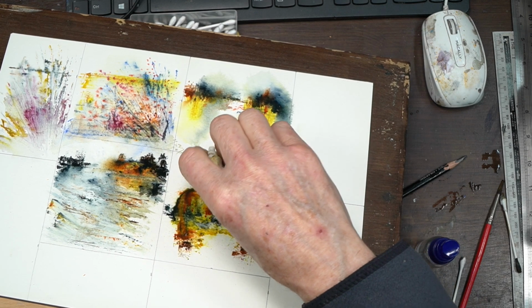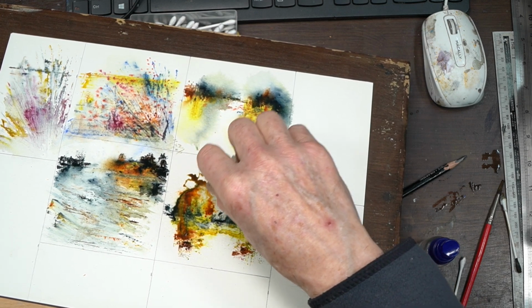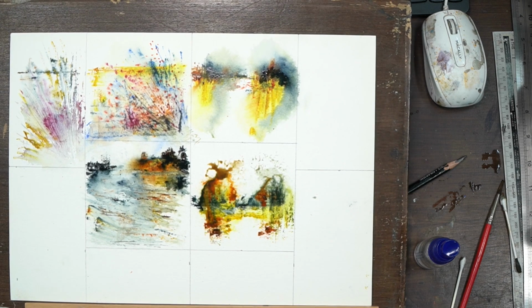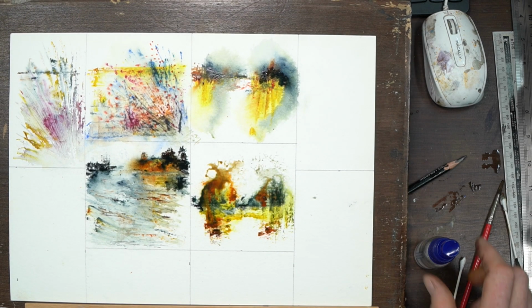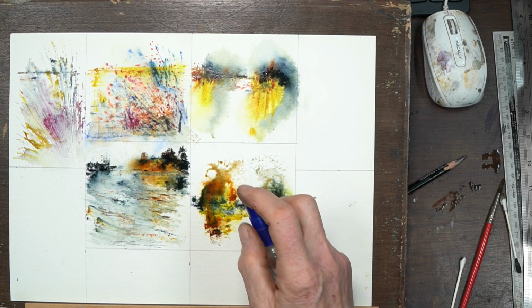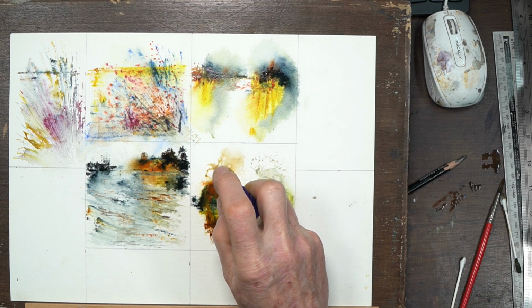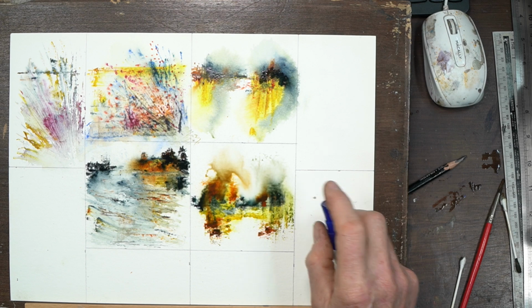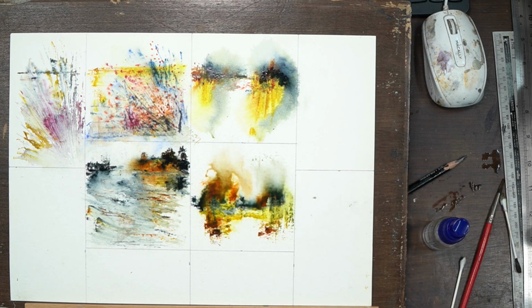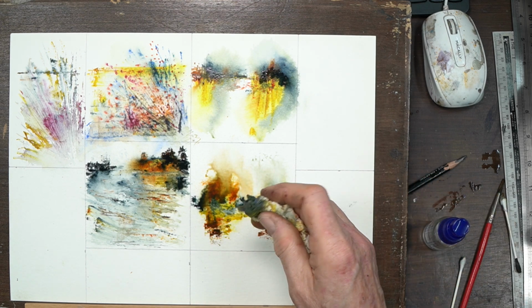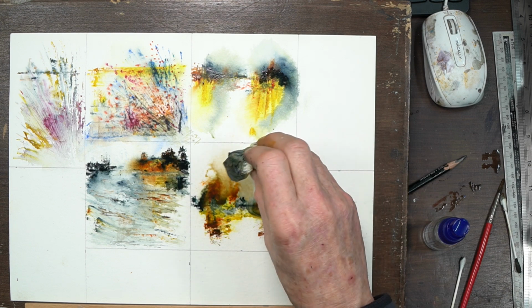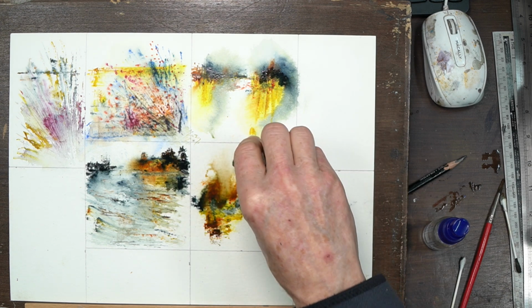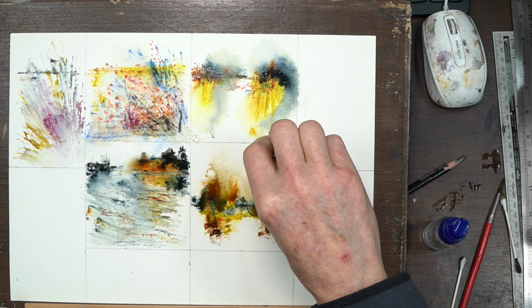See what happens. But I don't want anything to ruin. They look like a couple of hydras, so I'm not quite happy with that at the moment. So let's just spray that and soften these marks and bring them together a little bit more. There we are. I can live with that a little better. Tapping off the excesses.